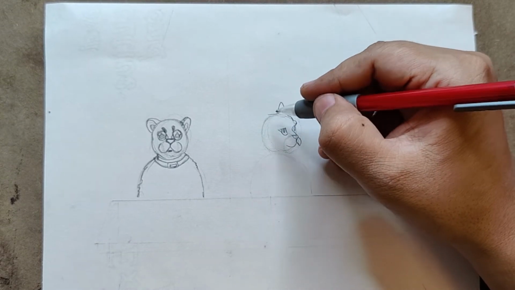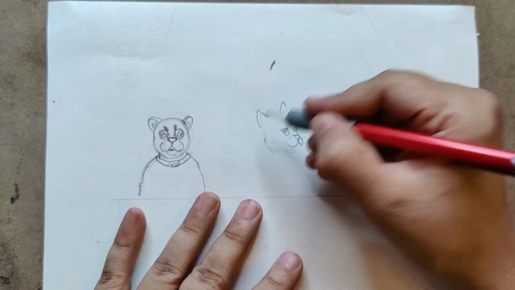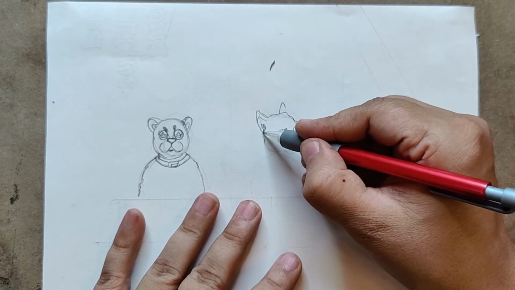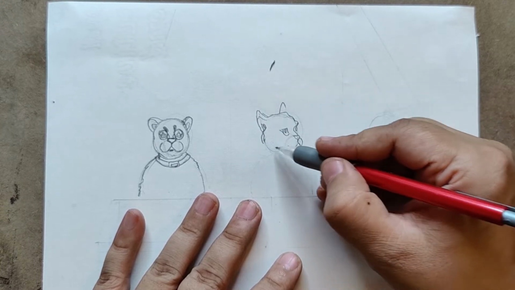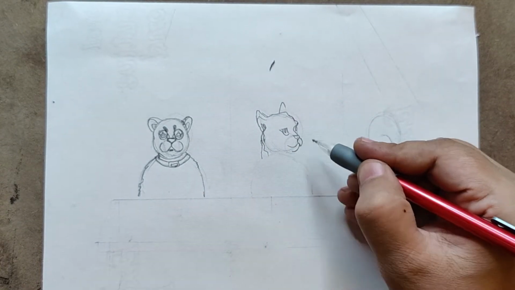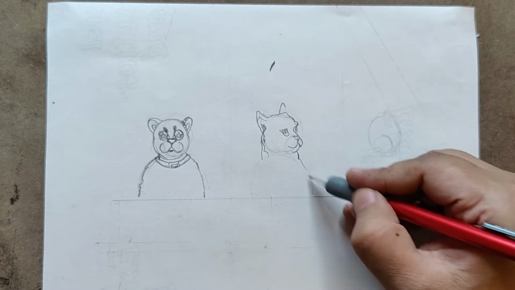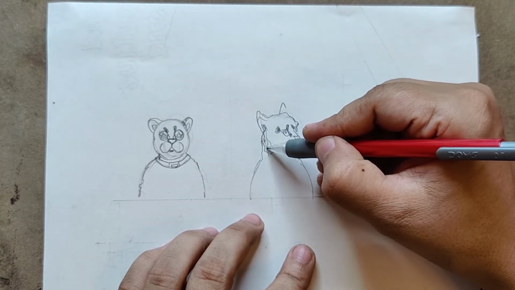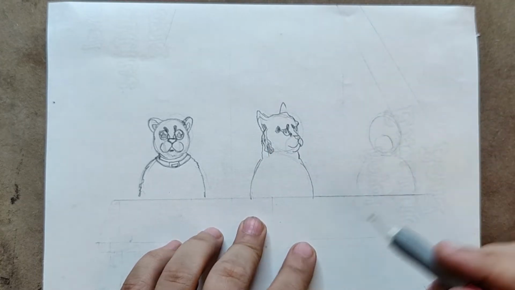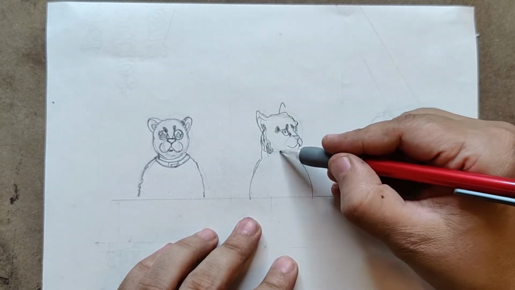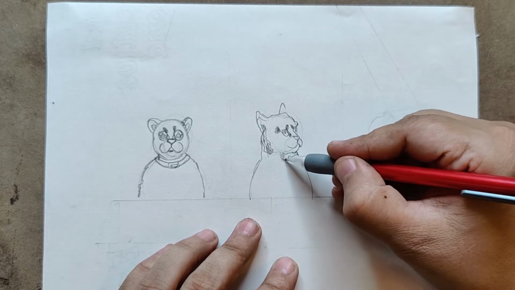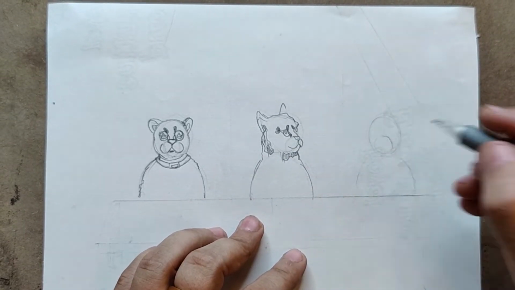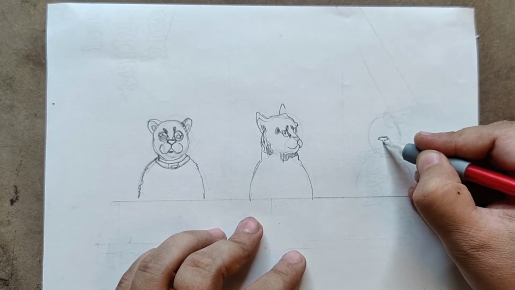Here is the head, here is the ear, here is the second ear, and some fat behind the head. And then we'll add some fat on this side, and we'll not worry much about the other things. Good to go. Third one, we can make it a more studious one.